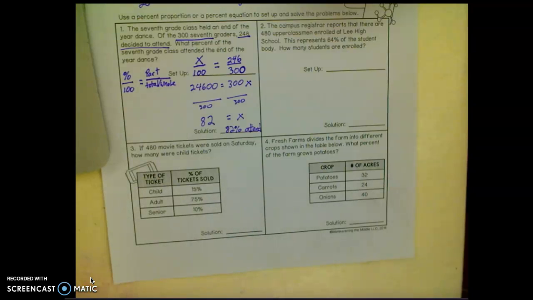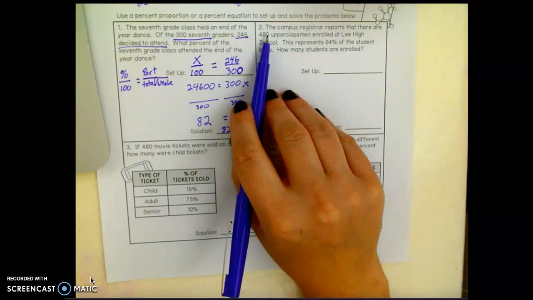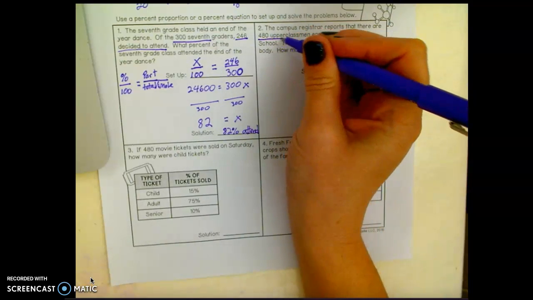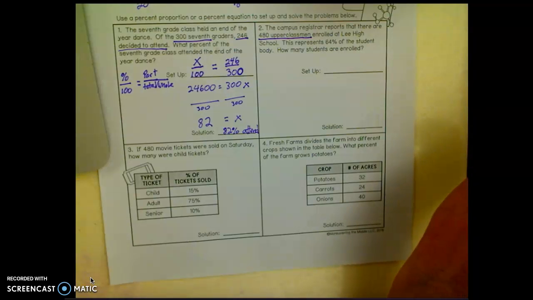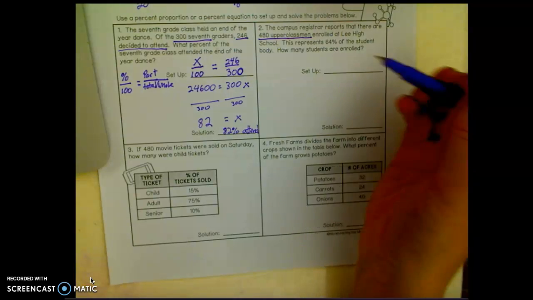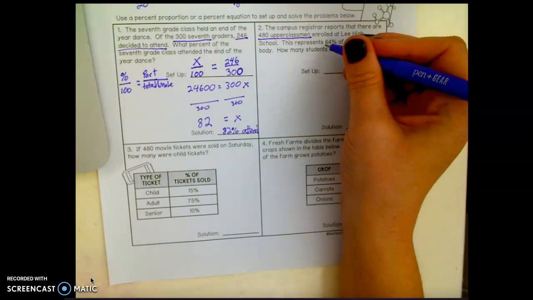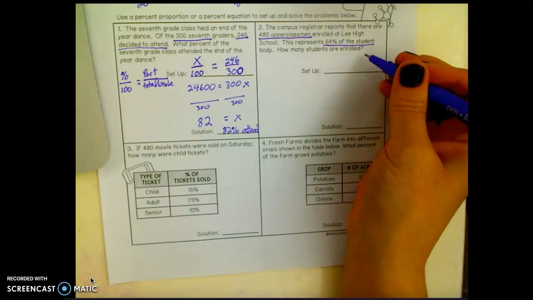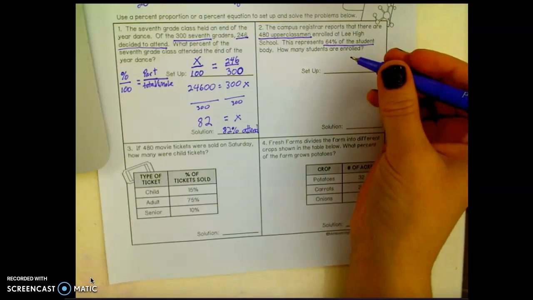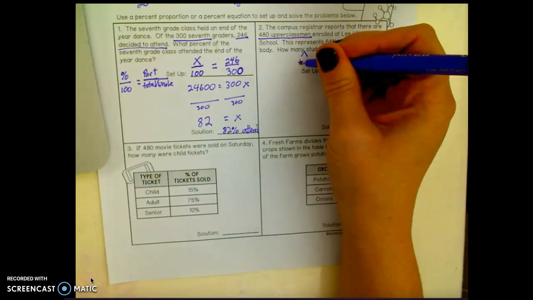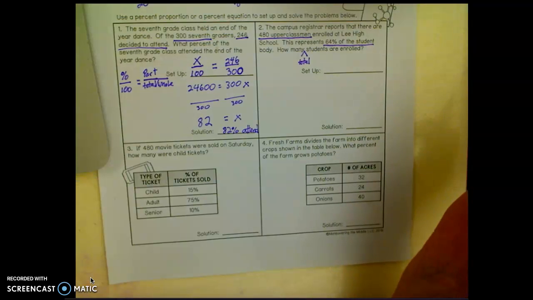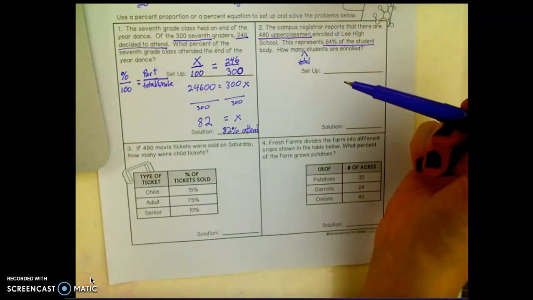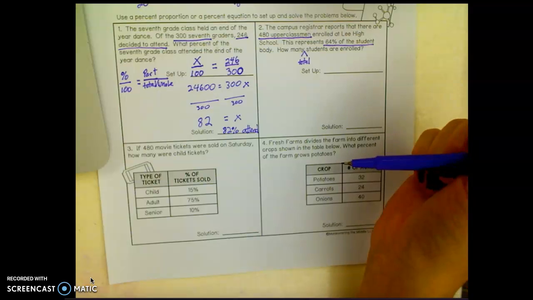Let's try it again. Number 2 says, the campus registrar reports that there are 480 upperclassmen enrolled at Lee High School. This represents 64% of the student body. How many students are enrolled? Now immediately my head said, how many total? They didn't say that, but that's what they mean. They're asking if there's this many, and that's a part, how many total? Okay, let's see if we can set this up.